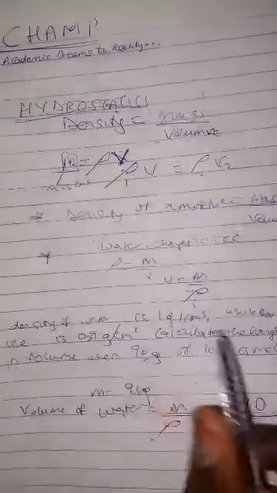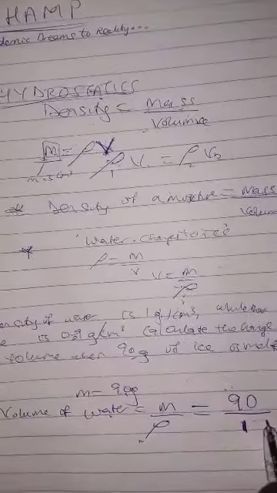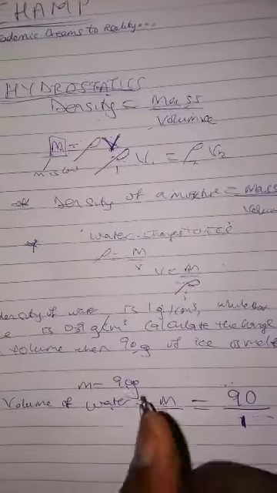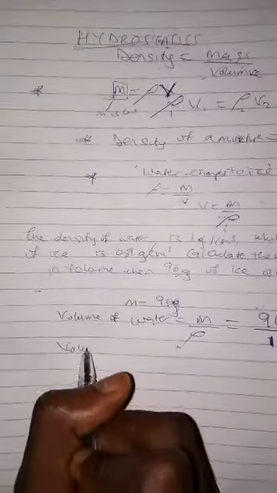Mass is constant, 90, over the density of water, which is 1 gram per centimeter cube. It can also be equal to 1000 kilogram per meter cube, but here you have gram, so you don't need to convert. It's in gram already. So that's 90 centimeter cube for the volume of water.